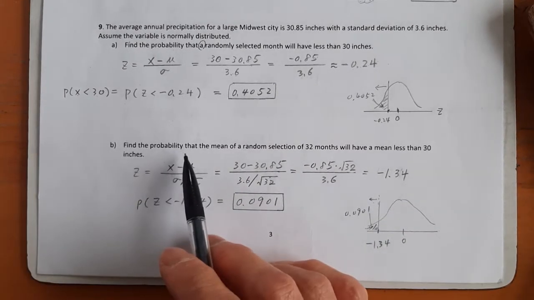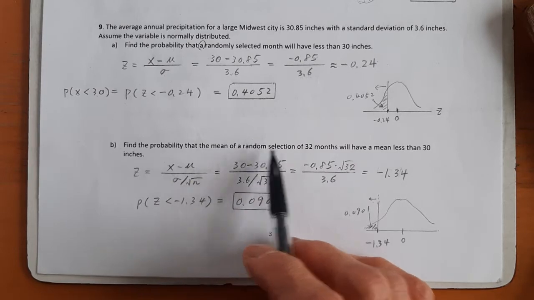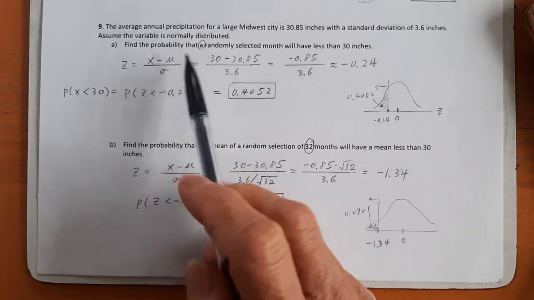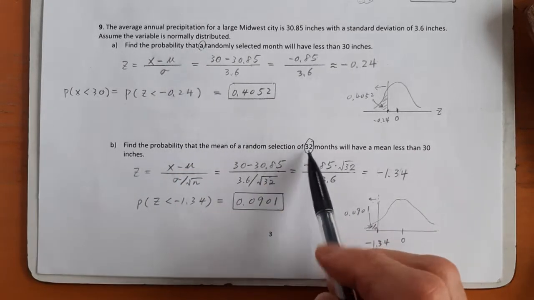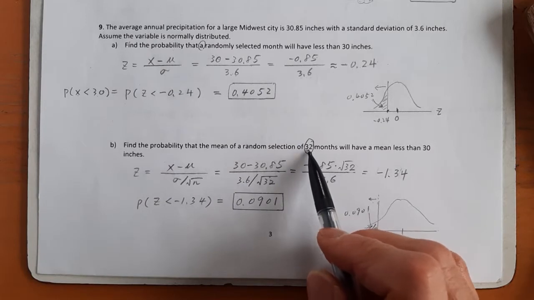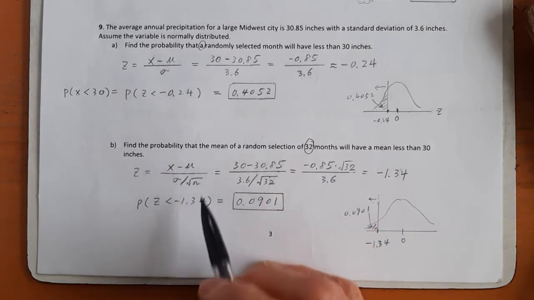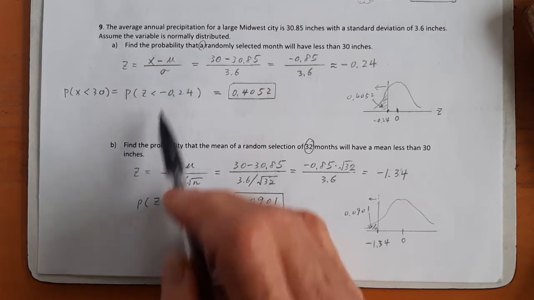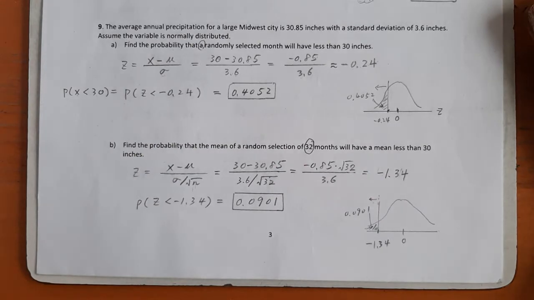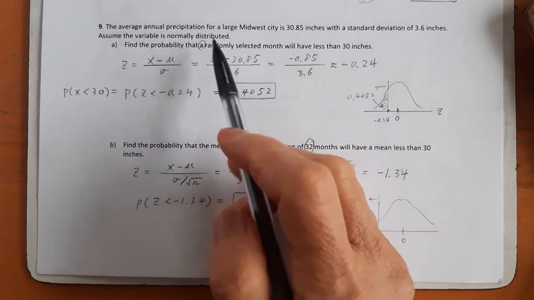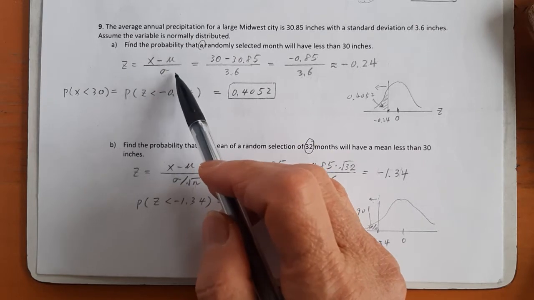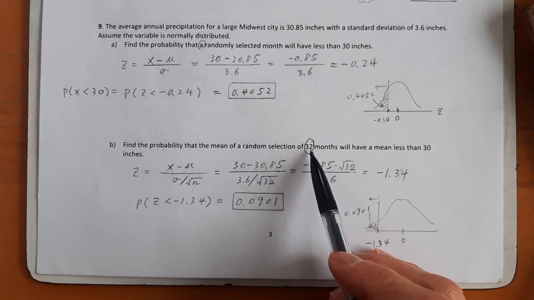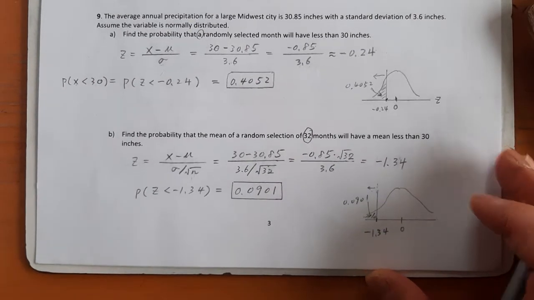And B is for the sample mean. Find the probability that the mean of 32 randomly selected months. A is n equal 1 month, and question B is n equals 32. If n equals 1, the square root is 1, and sigma divided by 1 is just sigma. Now here, we use the central limit theorem. We divide by the square root of n.